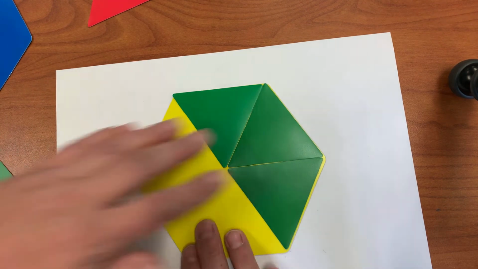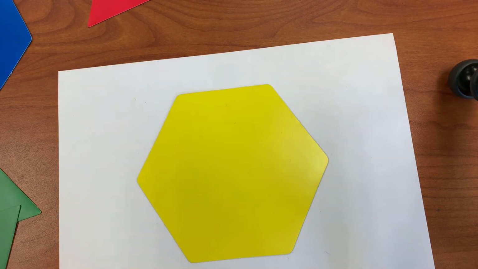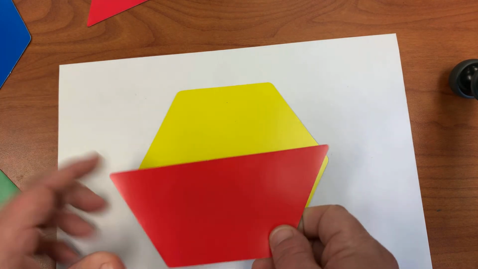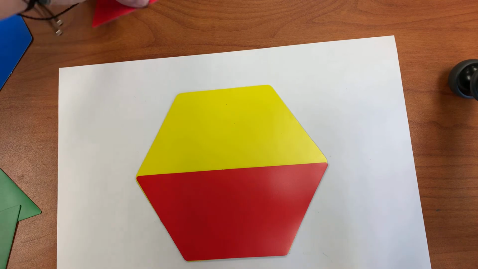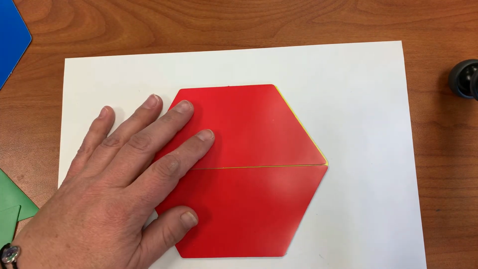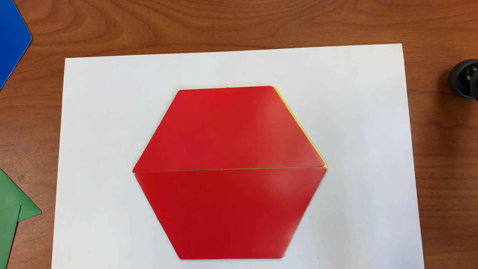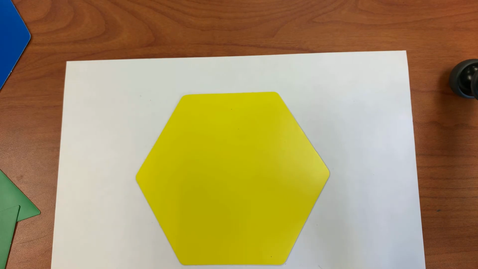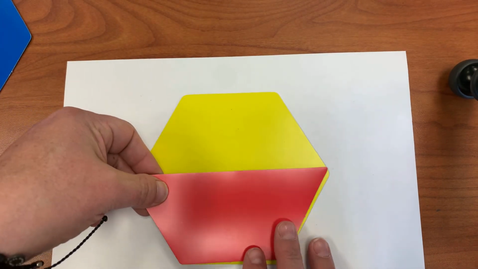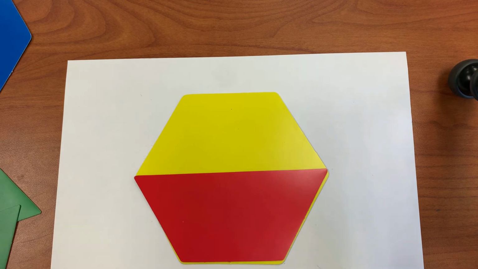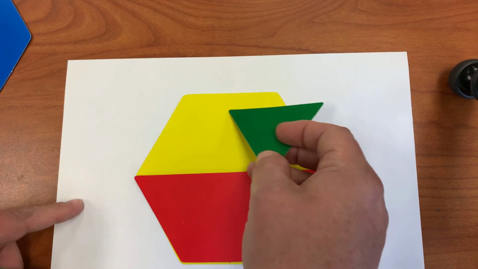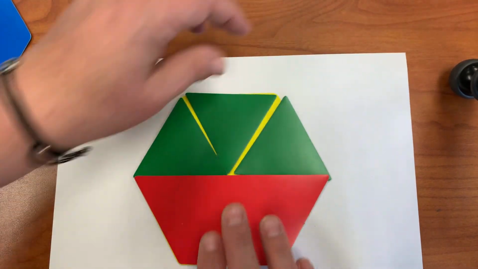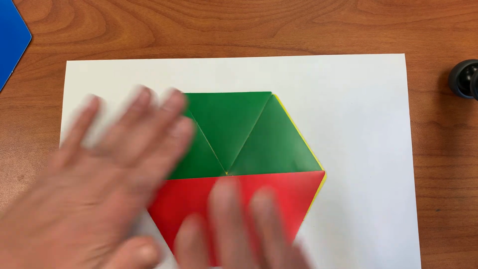Okay. I'll take these off. I can make another hexagon using trapezoids. See what I'm doing? Pretty cool, huh? How about that? Now, I'm going to take this off, and I'm going to replace it with, well, I'm going to use that. Put that one back. 1 trapezoid and 3 triangles to make, there you go, to make the hexagon.